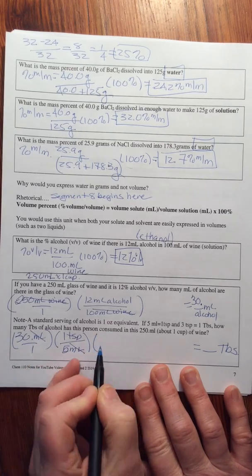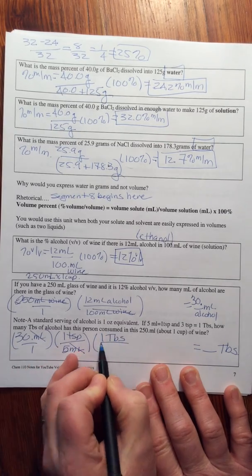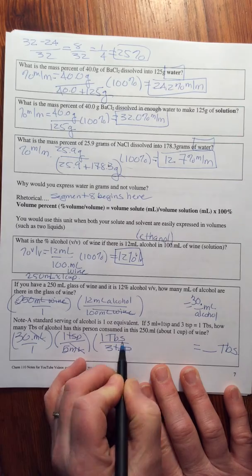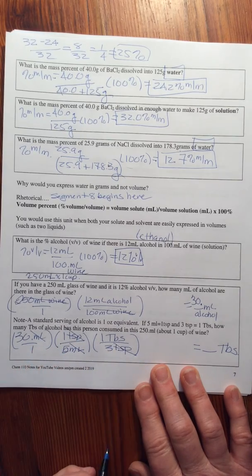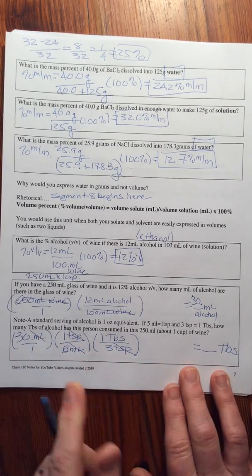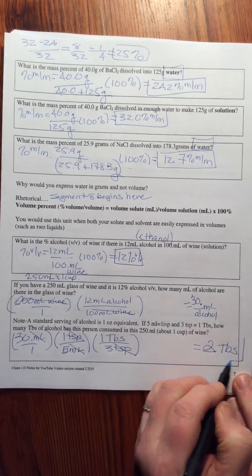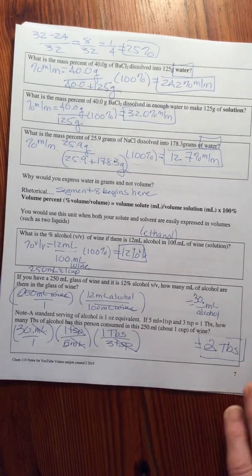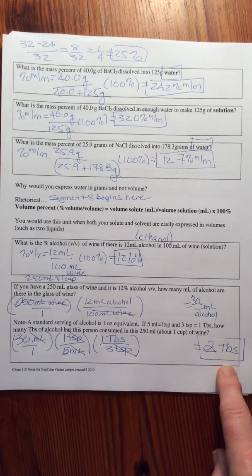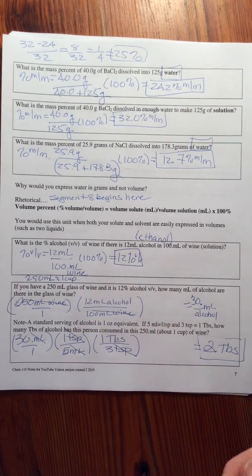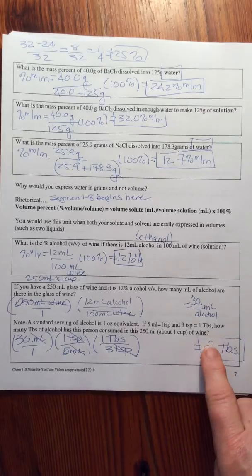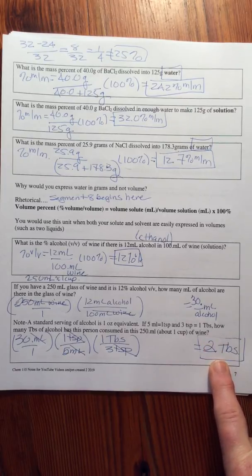Milliliters will cancel. 1 tablespoon, 3 teaspoons. Teaspoons will cancel. 30 divided by 15 is 2 tablespoons. Okay, 2 tablespoons. So this glass of wine would be equivalent to taking 2 tablespoons of 100% alcohol, which would be like Everclear. Okay?